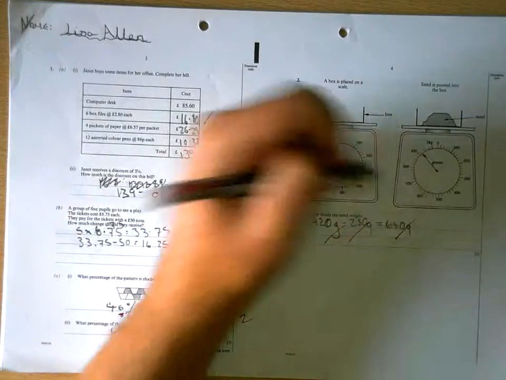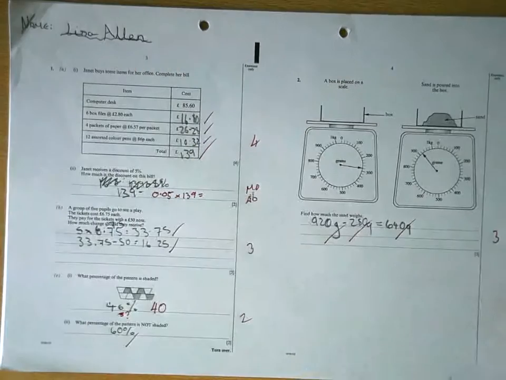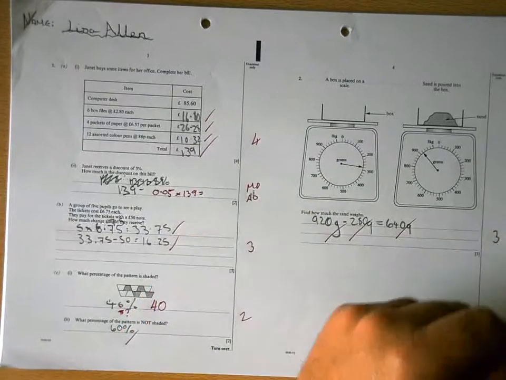So make sure your zeros are clearly zeros, or you just throw marks away. This is correct. Excellent. 3 marks. 3, 6, 10, 12 marks for that page.